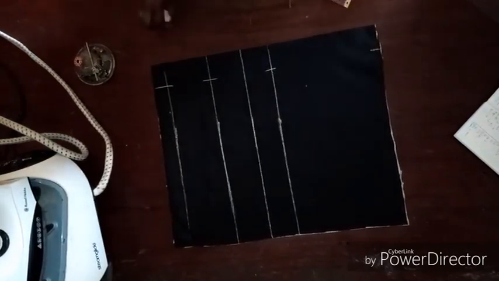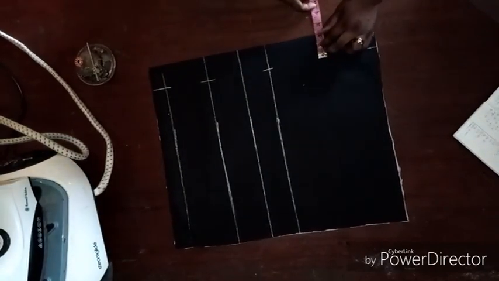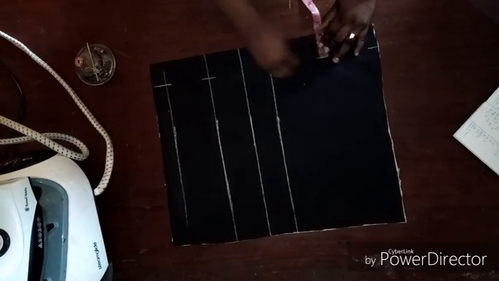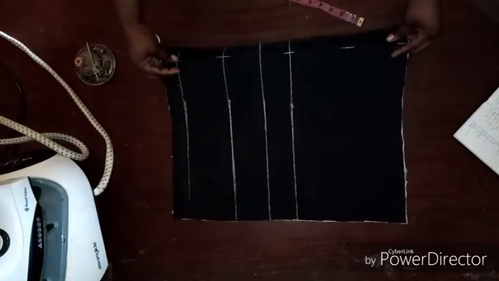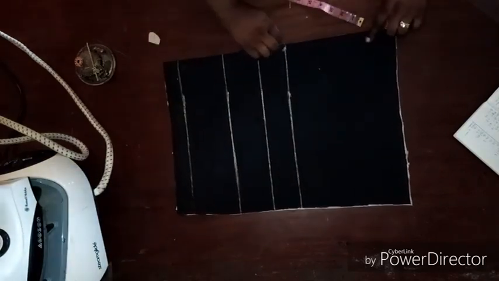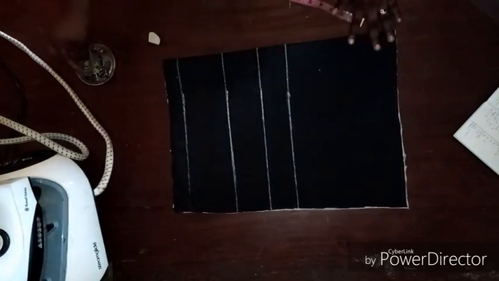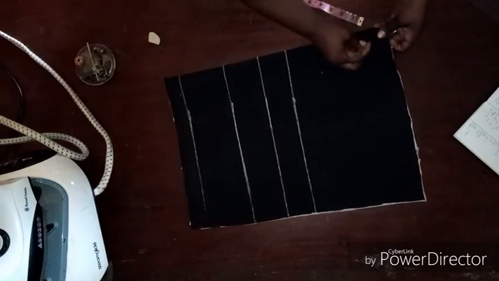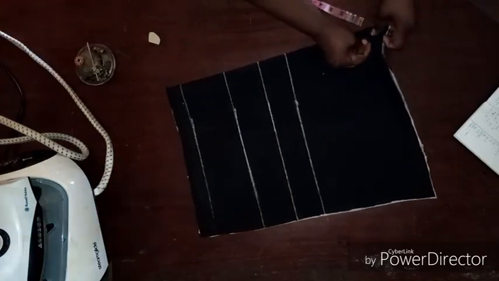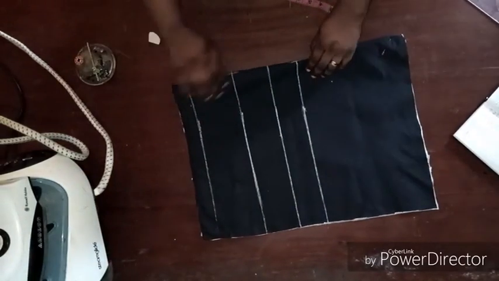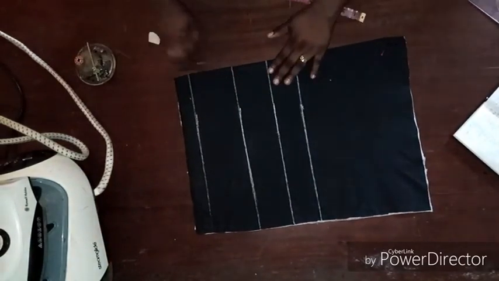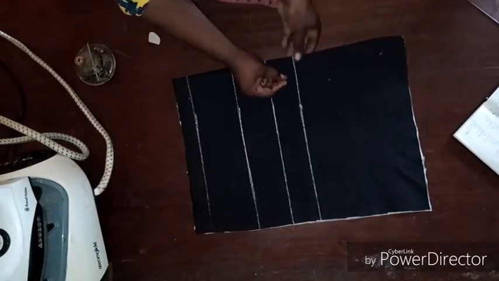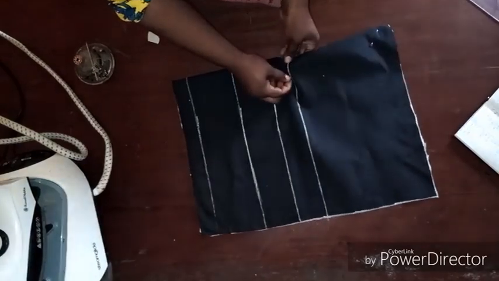Okay, so after drafting out the 2 inches, I'm going to fold it in. Now this is so it doesn't get in the way of our measurement. It is just an allowance for the bustier. Okay, you can decide to call it that, the allowance for the bustier. So I am folding it in so that we can take our measurements accurately.